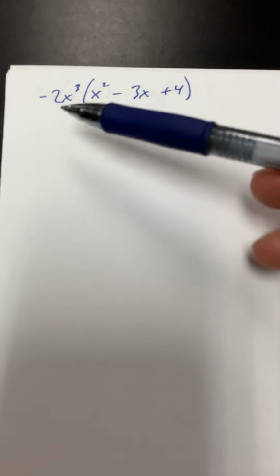Next lesson, this lesson is the one that's due on Monday. This is lesson 4, or assignment 4, multiplying by a monomial. I'm just going to do a few examples here with you. A lot of this you've seen. This should be a fairly easy lesson, okay? So remember, we're just going to distribute here.